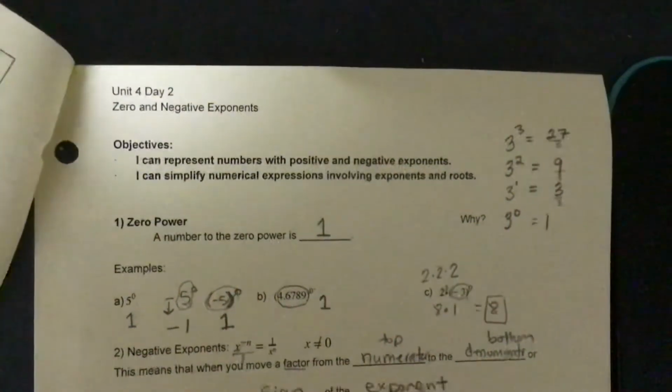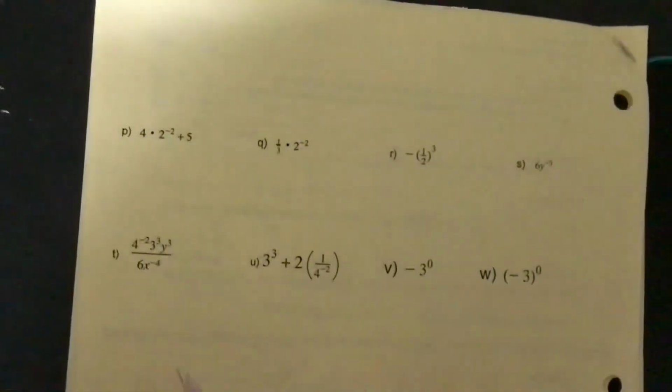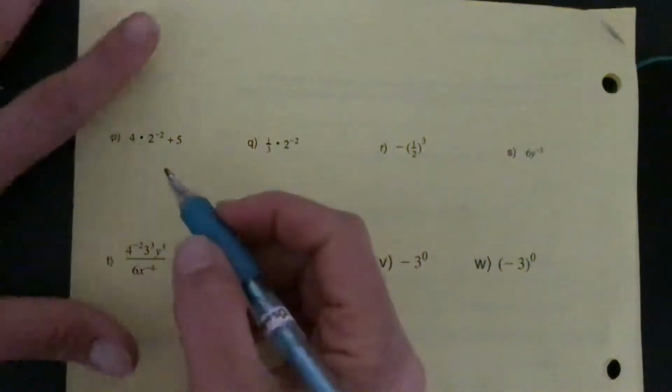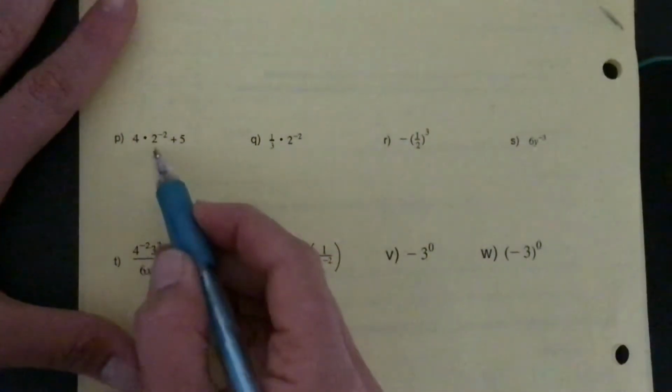Okay, so I'm continuing day 2 of our Unit 4, Zero and Exponents, but I'm on the back side now. So hopefully you stopped, you tried to do some of these on your own, and now you're joining me again. All right. These are good. I like this.